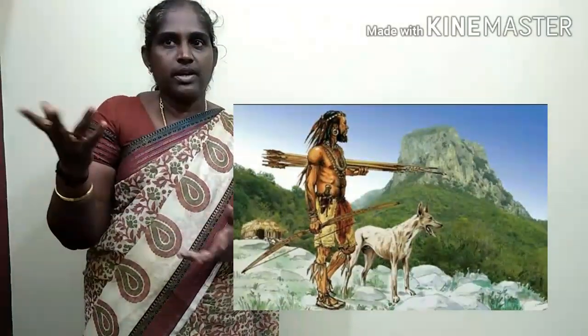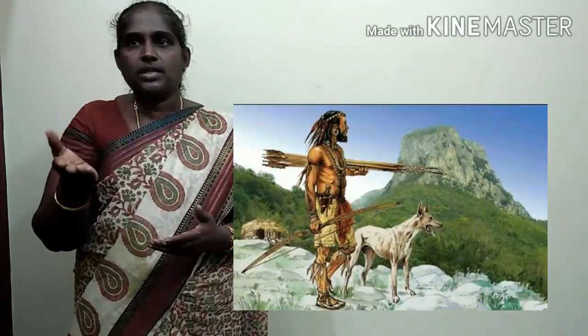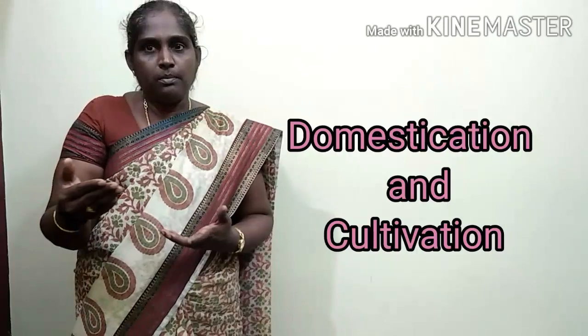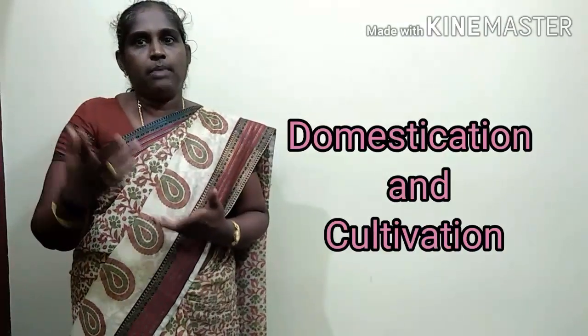The domestication of animals and the cultivation of plants increased the production of grains as well as animal food. Also, the river deposited fertile soil on its banks. The fertile soil helped the growth of agriculture. People preferred river basins to live. Domestication and cultivating plants paved the way for excess food production.